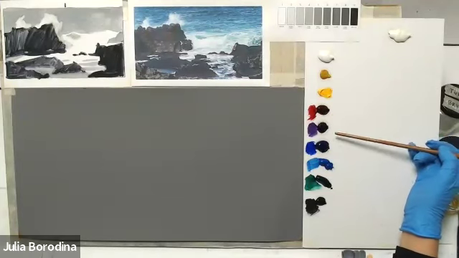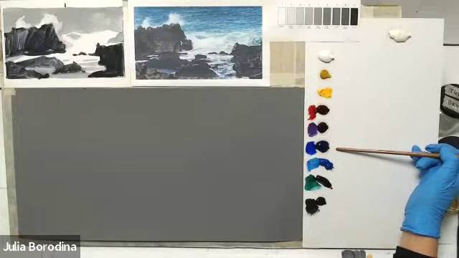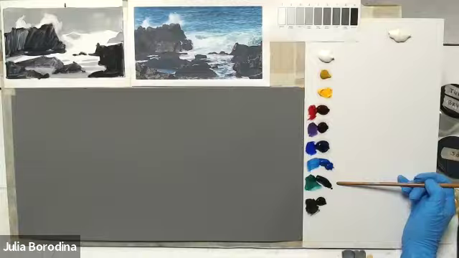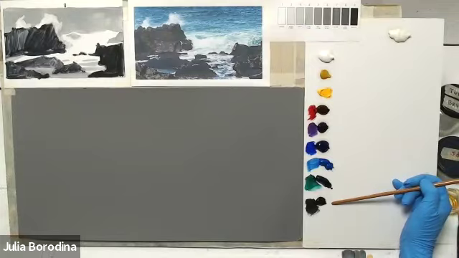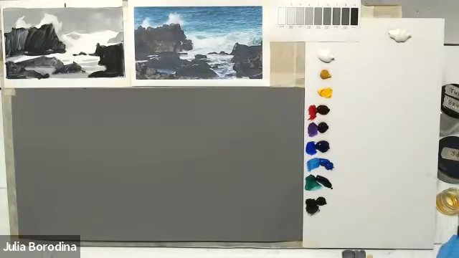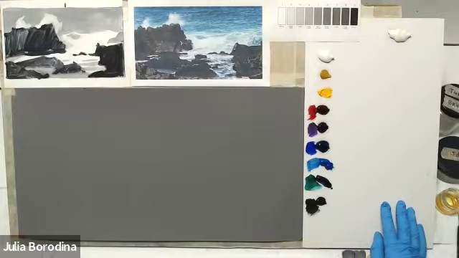Alizarin crimson, deep violet, ultramarine, cerulean blue or cobalt blue or phthalo blue, any of those, emerald green or phthalo green or viridian, again similar color here, and then Payne's gray. Most of the other blacks will be fine as well. Payne's gray has a little bit of blue in it, so that will work well with our range of cool colors today.